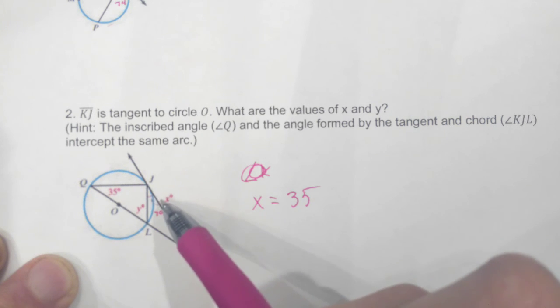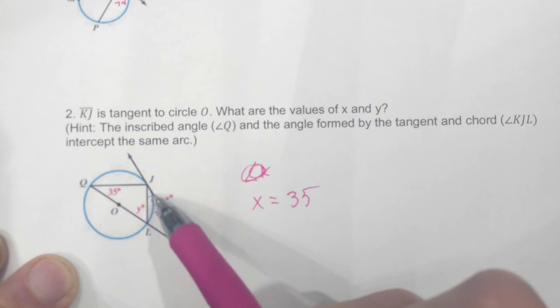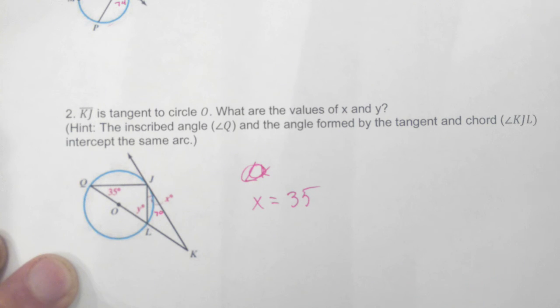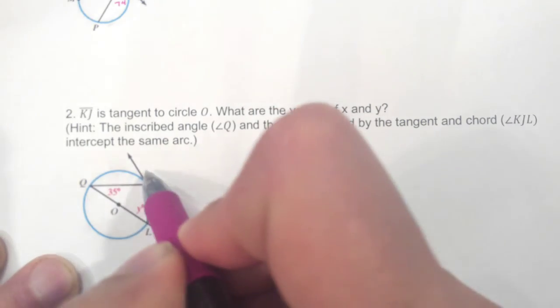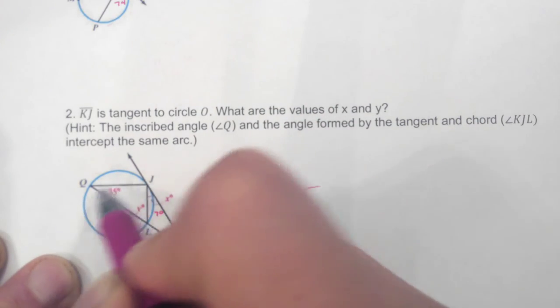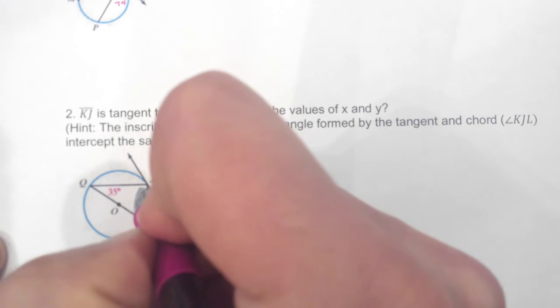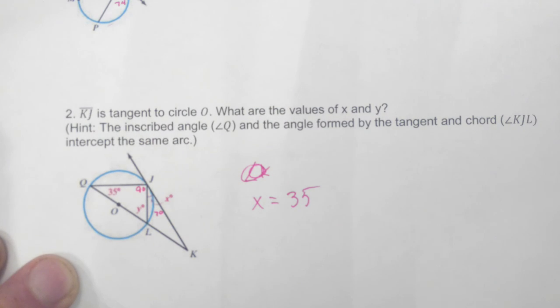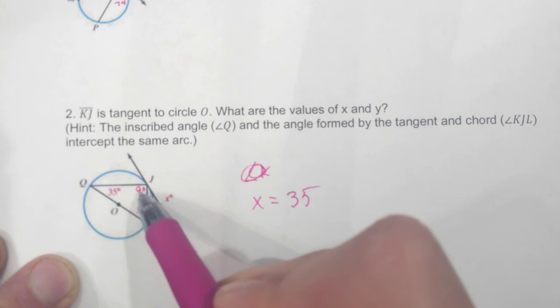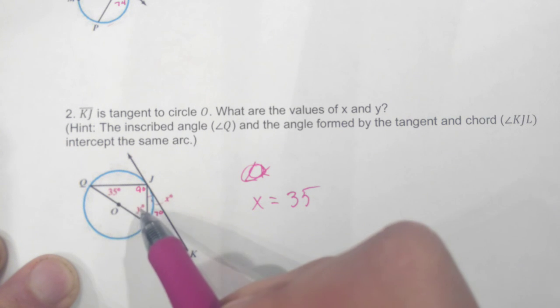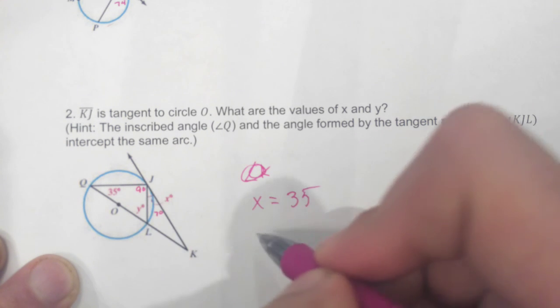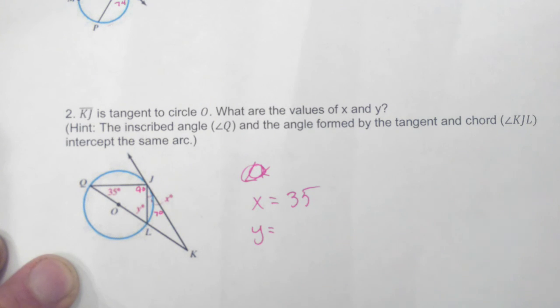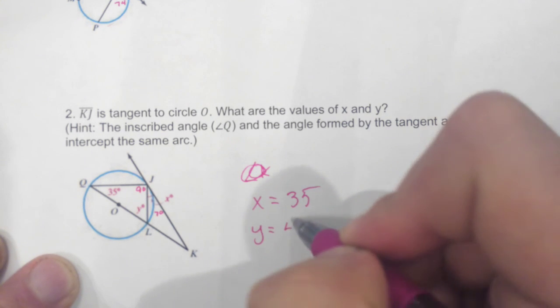Okay. So if that angle is 35, how do we find Y? Oh, look at that. I noticed something. Notice this is a diameter. Do you see that? QL is a diameter. So that means this whole half of the circle has to be 180. Or actually, that really means that this is 90 degrees there because it's half the circle. So 90 and 35 makes 125. What's the leftover for that triangle? 125 from 180 is 55.